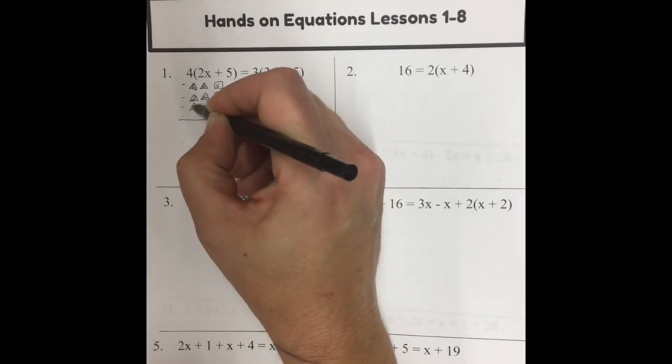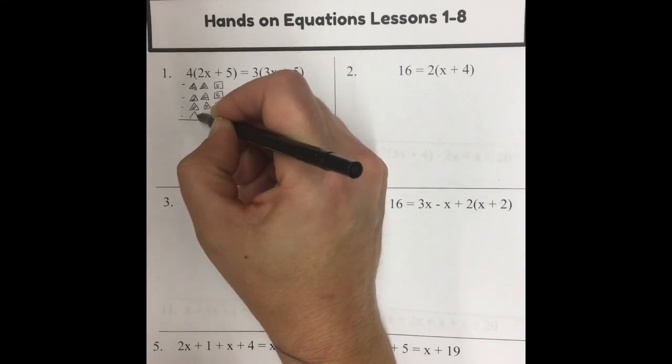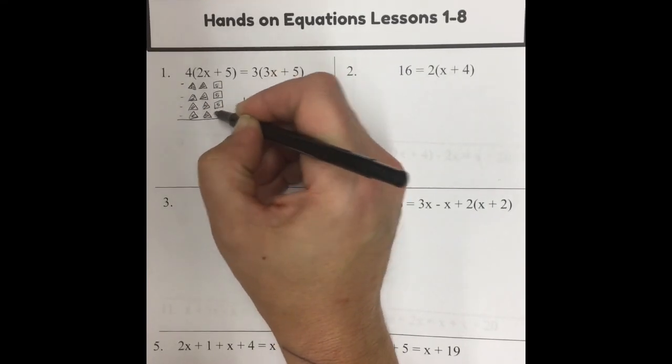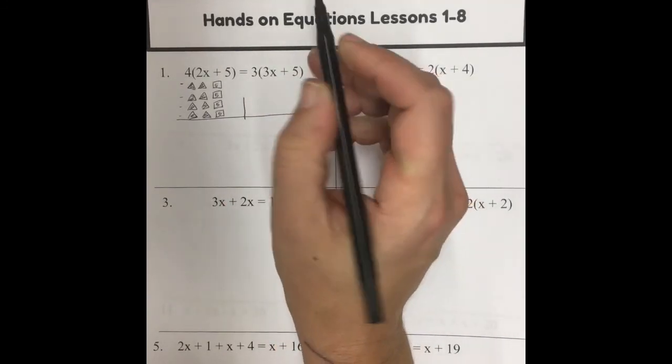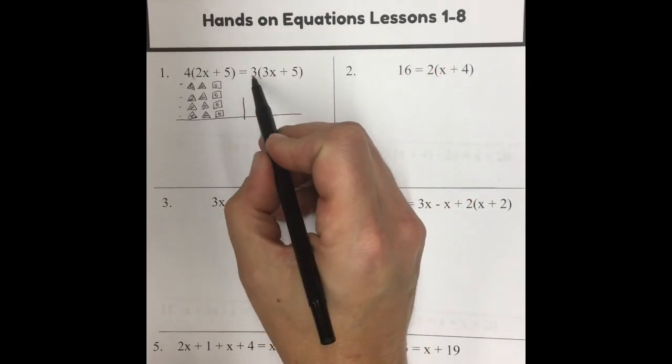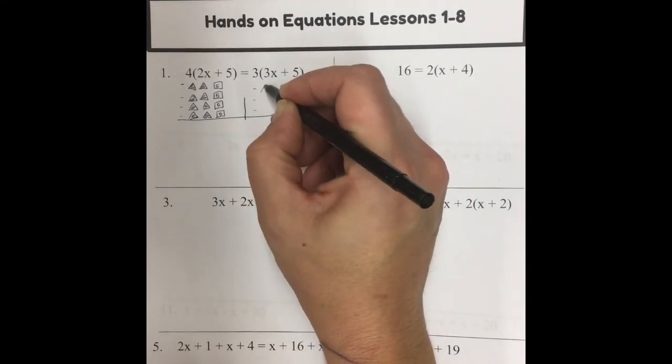On this side it says 3 times over I need to repeat 3x plus 5.